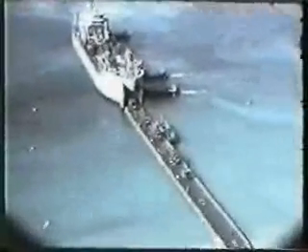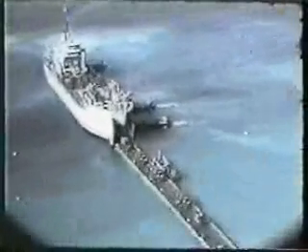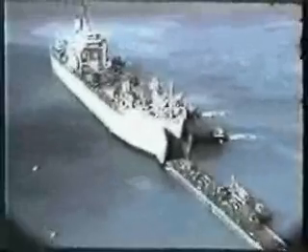When the general unloading phase is ended, when every man, every piece of equipment, and every item of landing force supply is ashore, the ship-to-shore movement will be completed. The ships of the Naval Transport Element will have done their job.